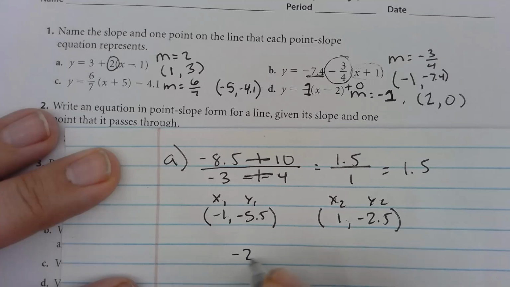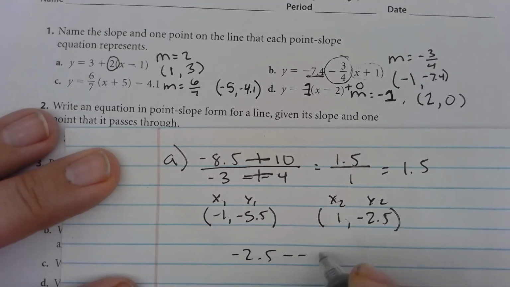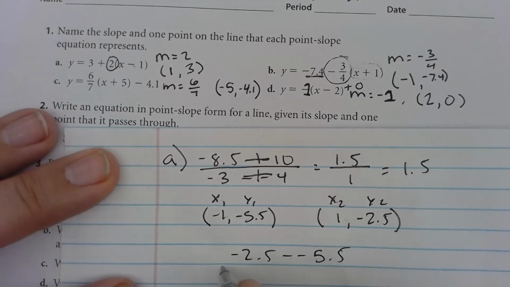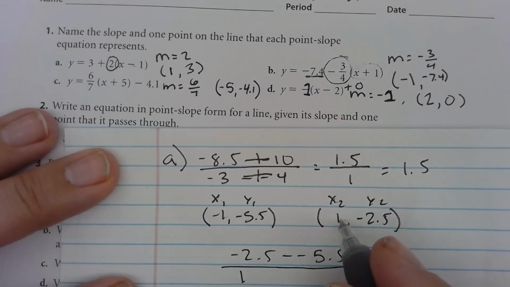So negative 2.5 minus a negative 5.5 over 1 minus a negative 1.